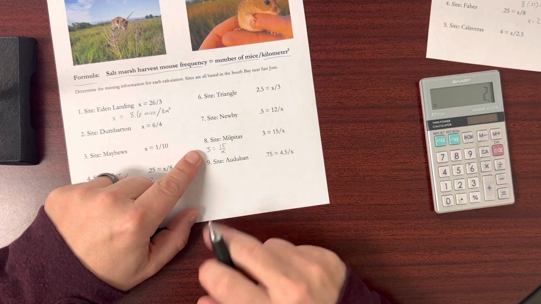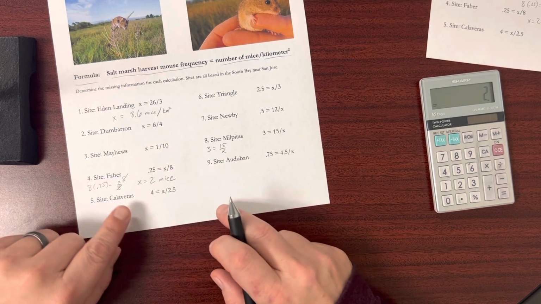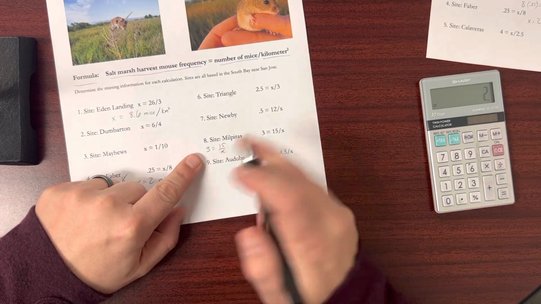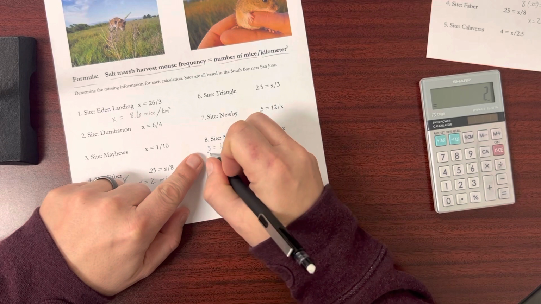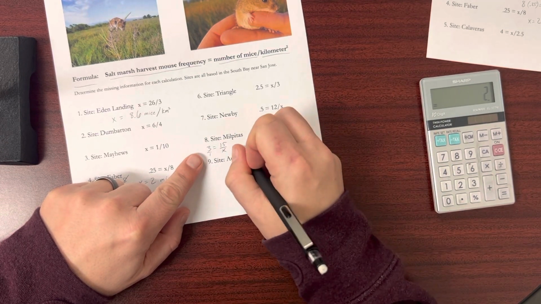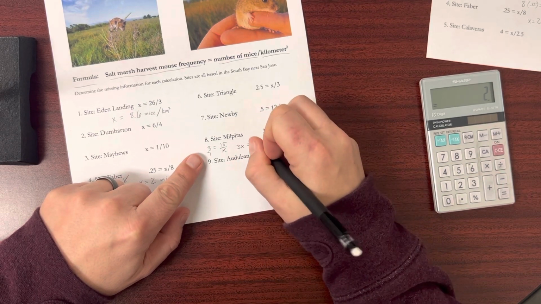I'm going to do this one a little bit differently. On this one, I'm going to cross multiply, which is pretty much the same that I did over here, but it just looks a little different. So to cross multiply, put this over 1. 3 times x, that's 3x, equals 15 times 1 is 15.